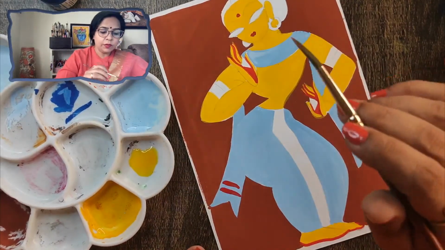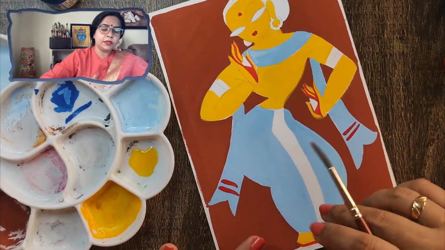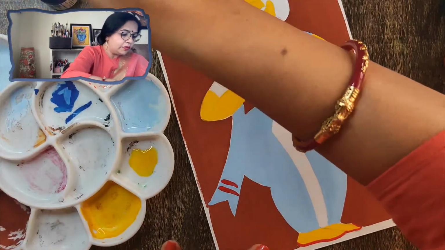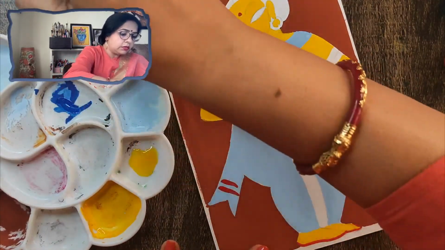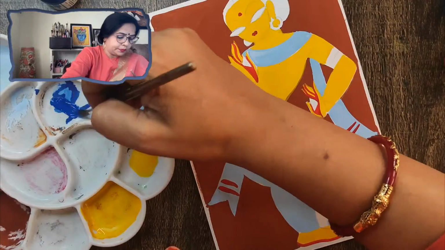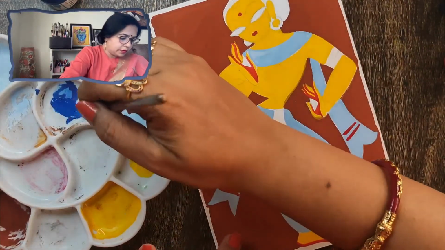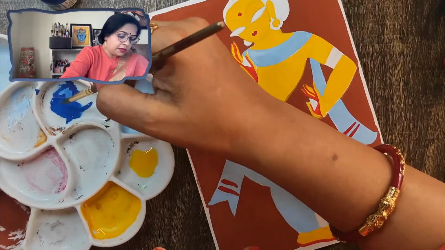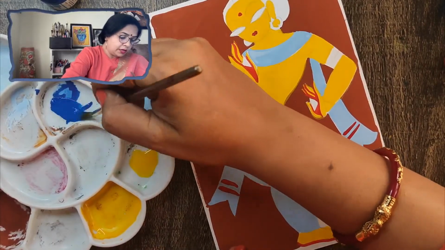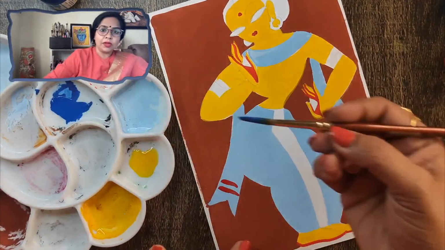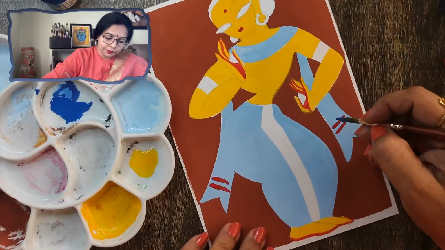I'll take the plain cobalt blue to do the details on this, and then I will go with the black. If your paint is thick, you will not have a very free flowing stroke, so you have to fix that as well.